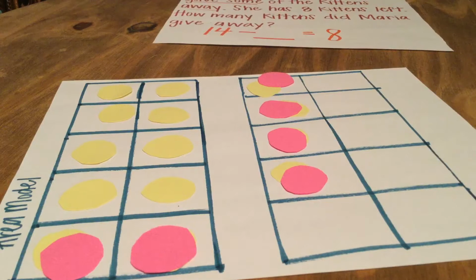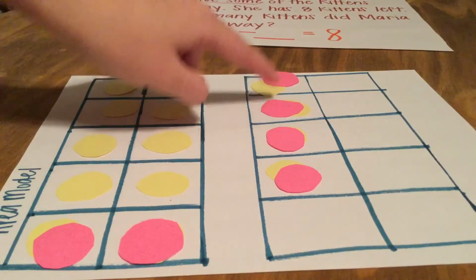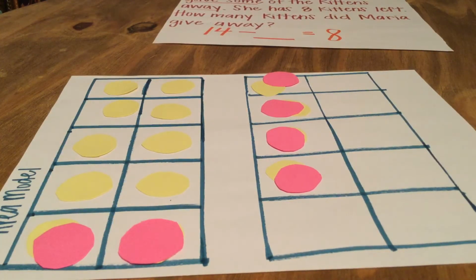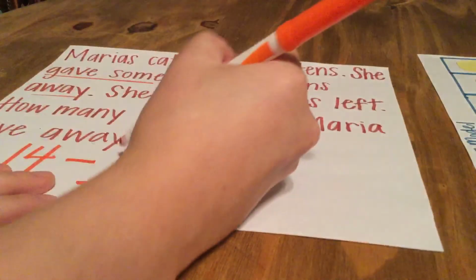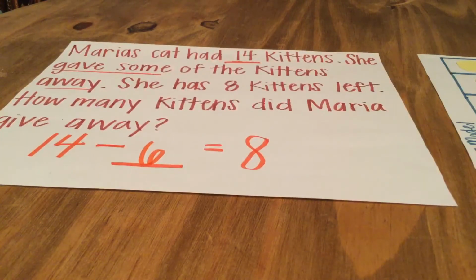So if we count those all together to see how many kittens Maria gave away, we have 1, 2, 3, 4, 5, 6. We have 6 pink dots, which represents how many kittens that Maria gave away. So 14 minus 6. So Maria initially gave 6 kittens away.